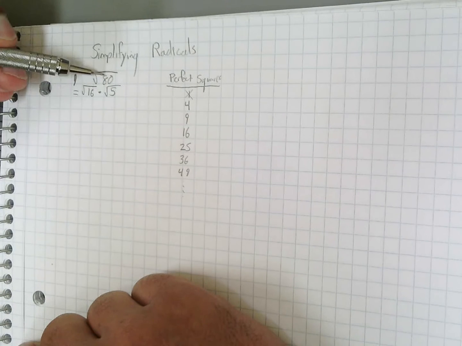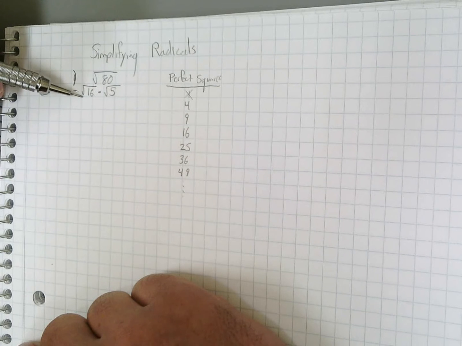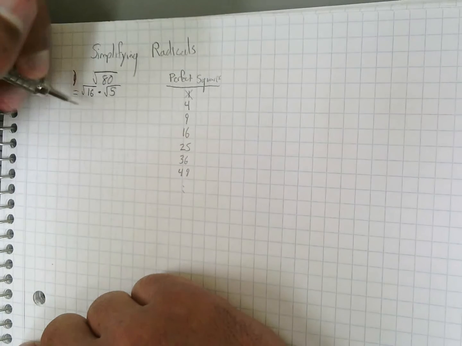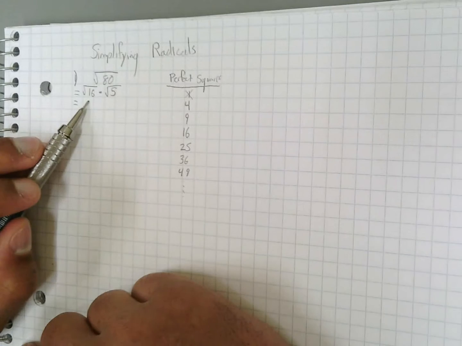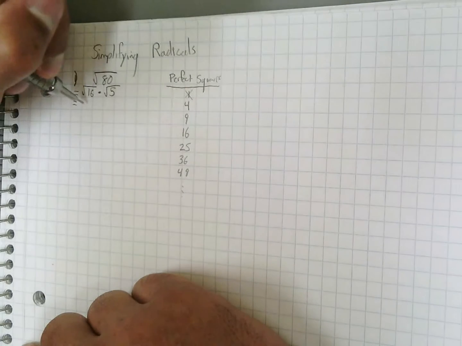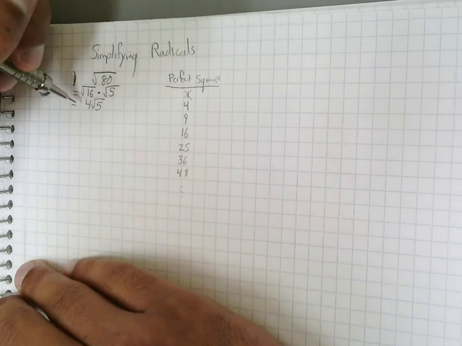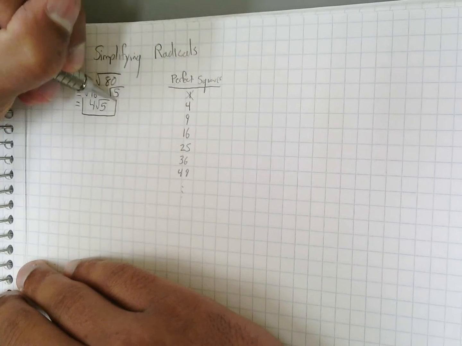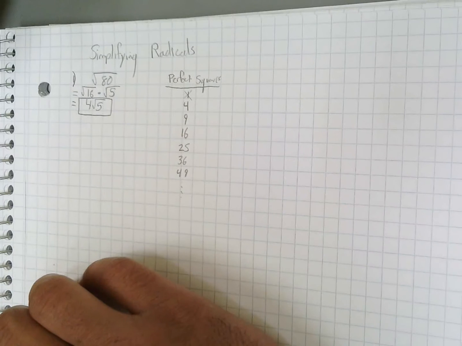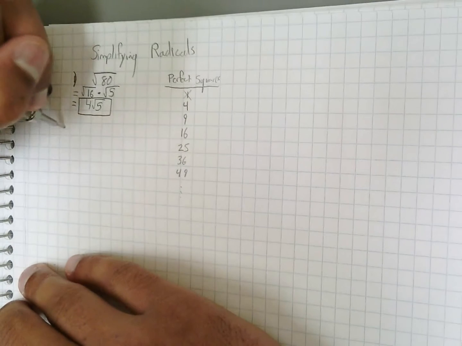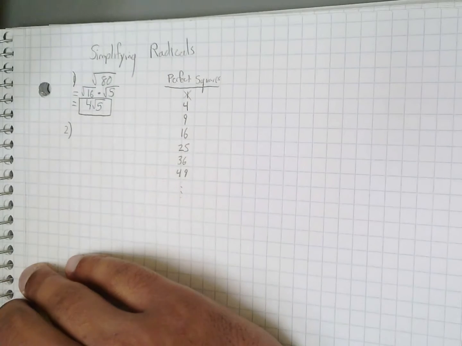So I can split up a radical into 2 different radicals. The square root of 16 times the square root of 5 is the same thing as the square root of 80. And now I know what the square root of 16 is. That's 4. So this simplifies to 4 square root of 5. So once again, we want to ask, can I simplify this radical by asking, does it have any perfect square factors? Let's do another one.